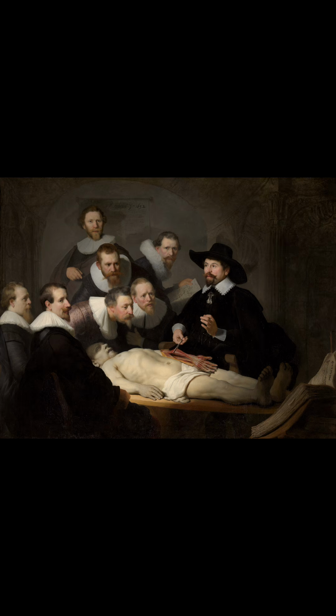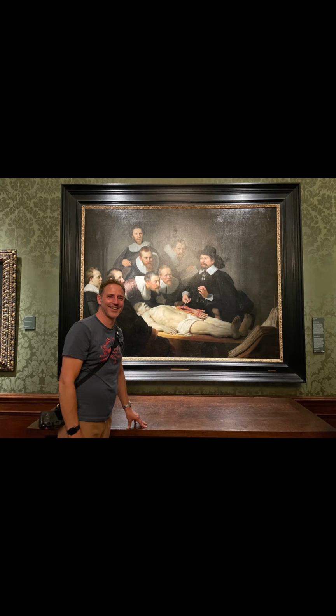And just as a personal note, when I began studying art history like a lifetime ago, as someone who was a physiology student, this painting really sang to me. And it wasn't until 2025 when I got to go see it in Holland. It is a wonderful painting.